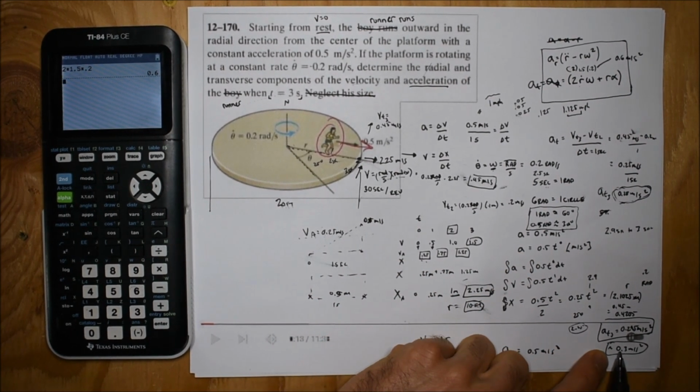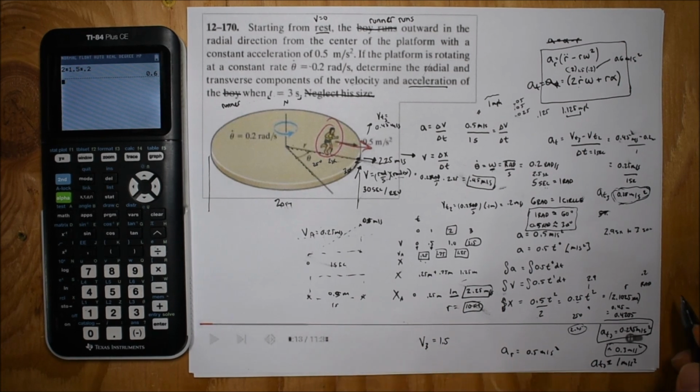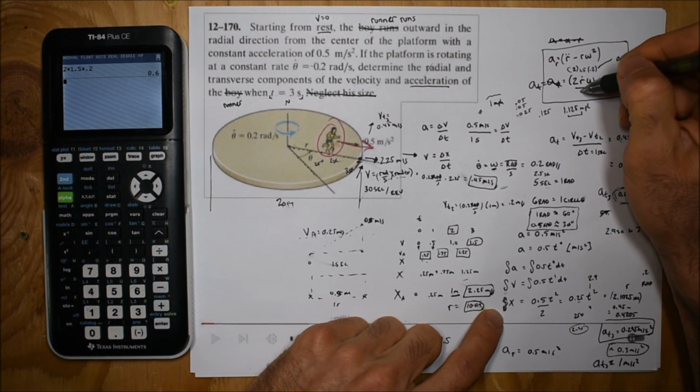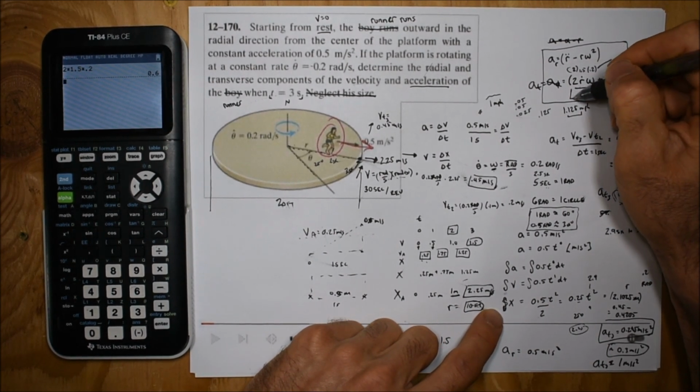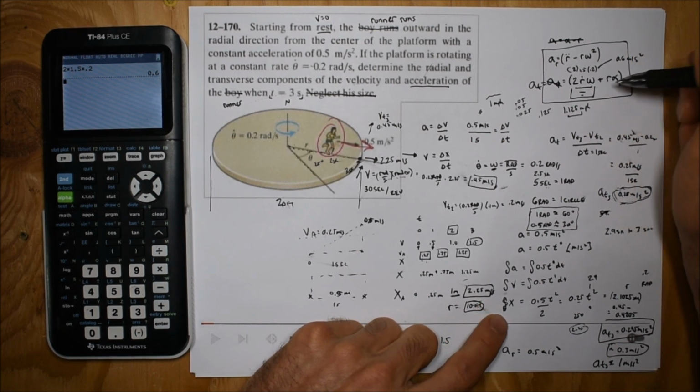And we said we came up with 0.3 in the tangential. So the acceleration in the tangential direction is really close to 1 meter per second squared, because you have to add this in. Now, I haven't done a proof for why you have to do this, besides just knowing this equation, so don't forget about it.